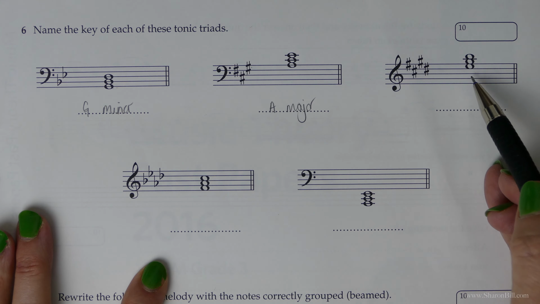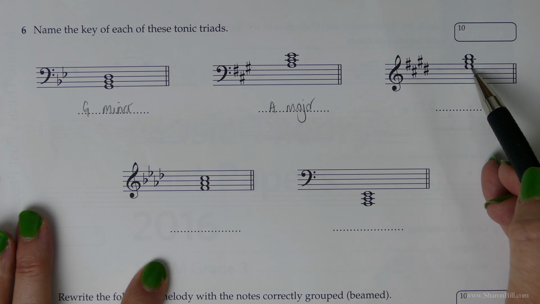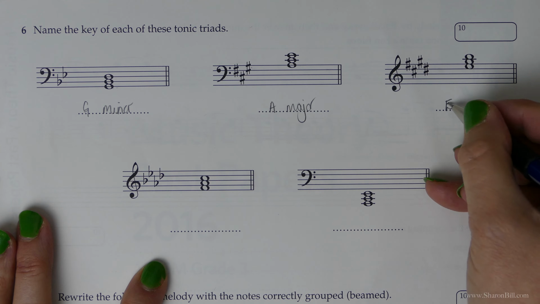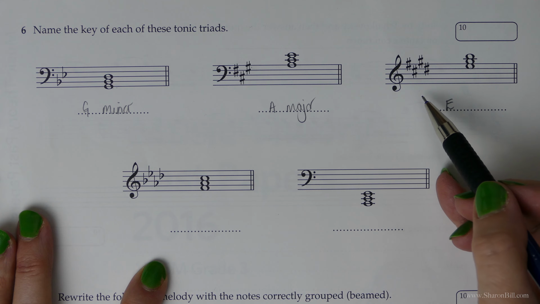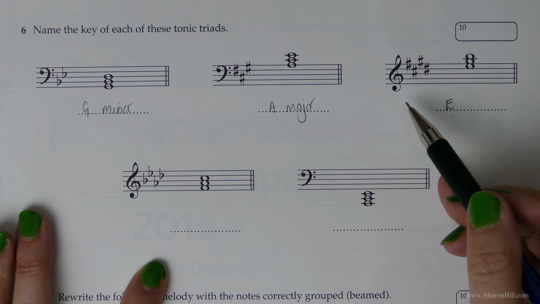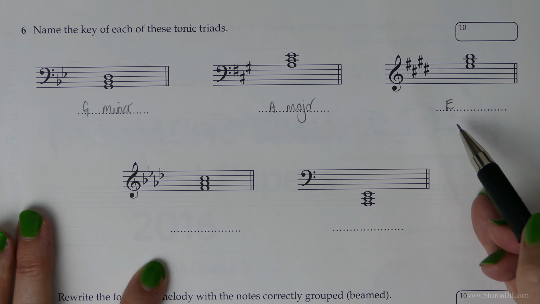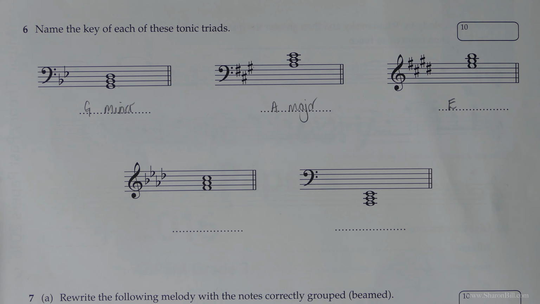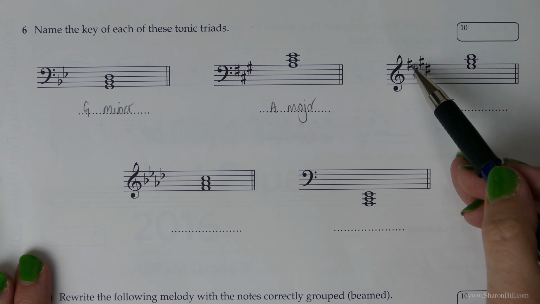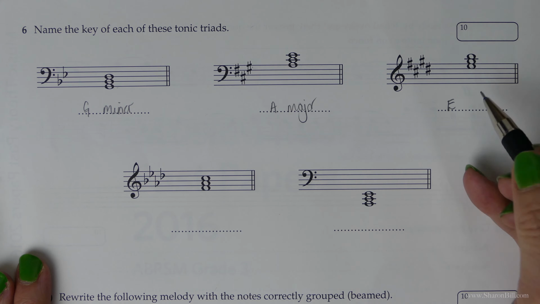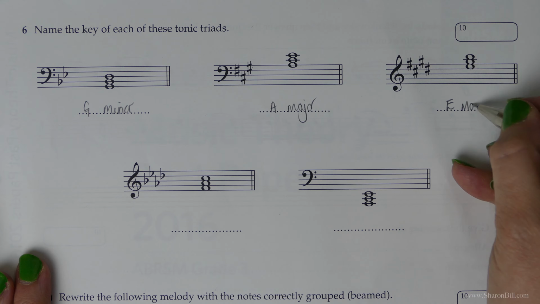Here we go. So this one here, this is in the treble clef, F, A, C, E. So our key note is E. And we've just already thought about that when we were writing the relative minor scale, and we know that C sharp minor is related to E major, which has F, C, G, D sharp, so this is E major.